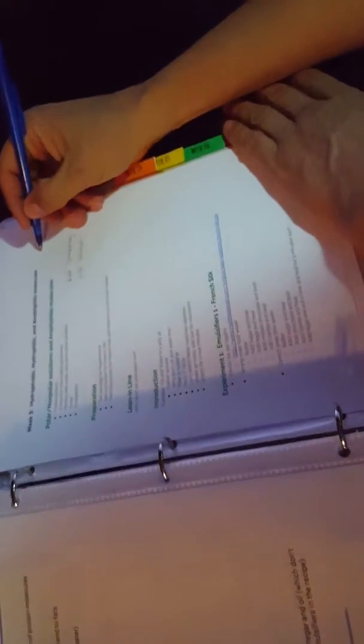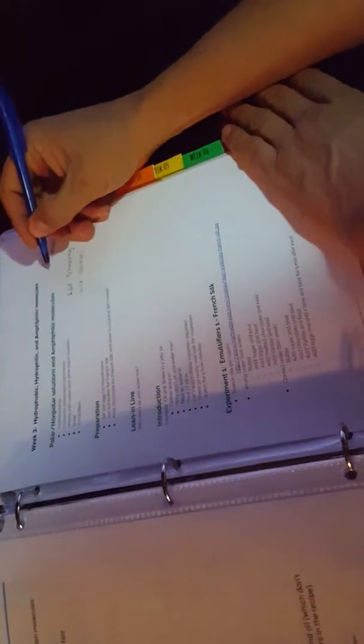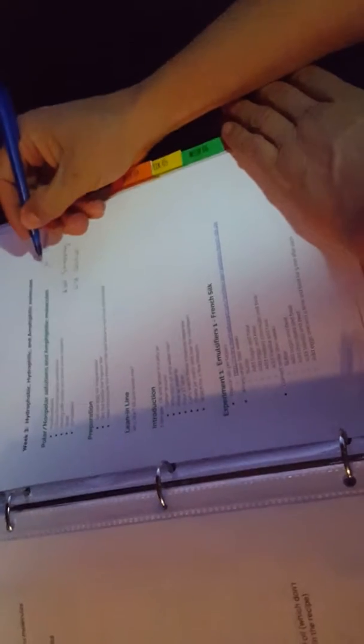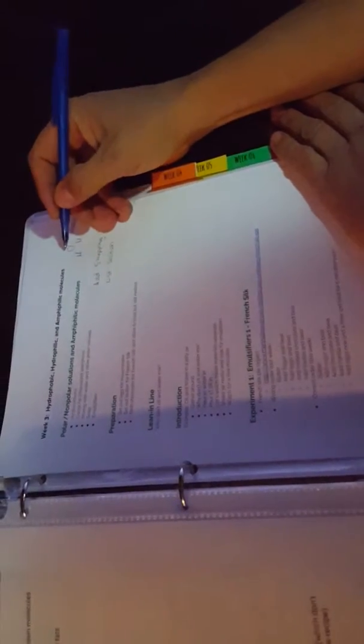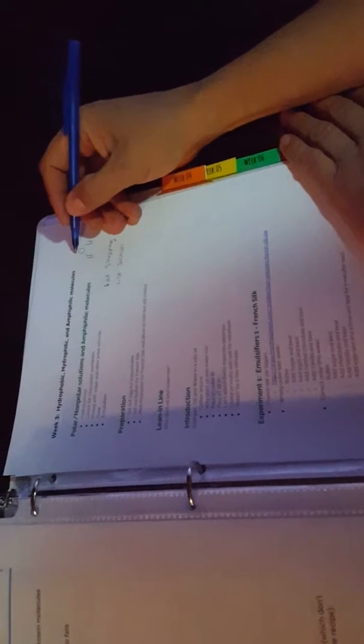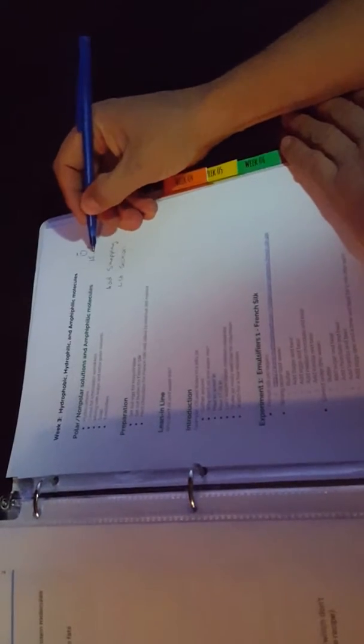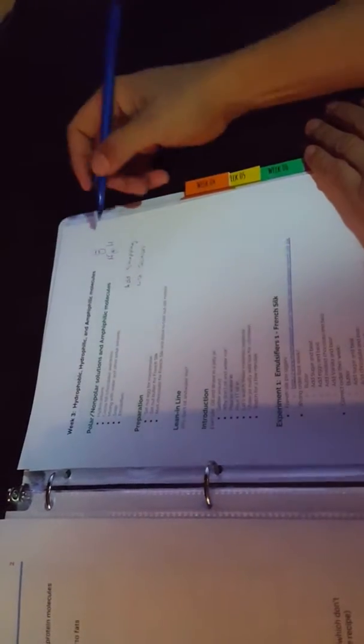All right, so polar, nonpolar, and amphiphilic molecules. So polar, we already talked about this. Water, for instance, is a polar molecule. Here's O and here's H. And the oxygen is willing to steal the electrons from here. And because it steals them, this end gets negative and that end gets positive. Don't quote me on that, but I think that's basically the way the chemistry goes.